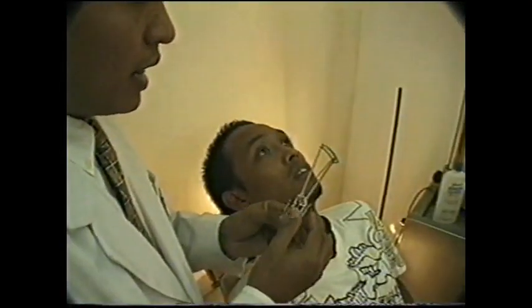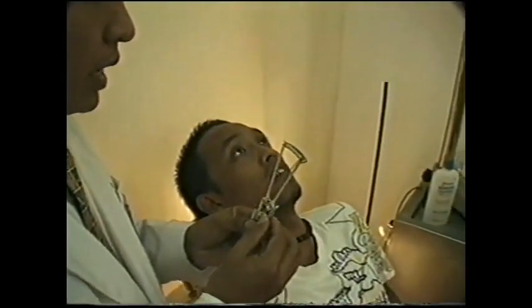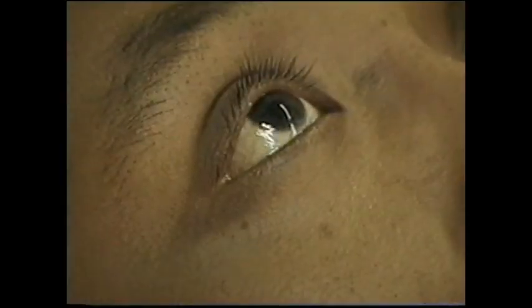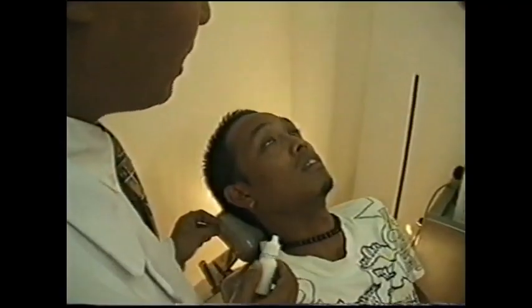This procedure is done with the use of a topical anesthetic. Make sure that your patient is positioned in a semi-reclined position with his head almost horizontal, and instruct your patient to fixate on the ceiling while you perform the examination.